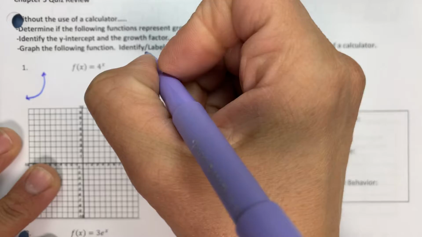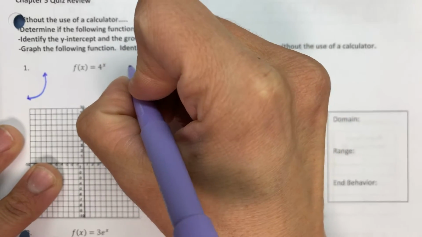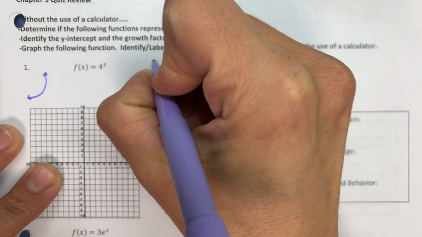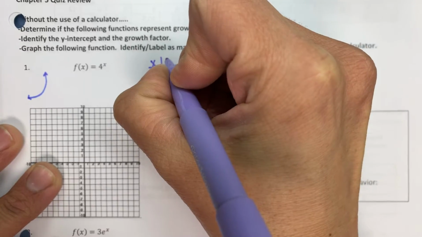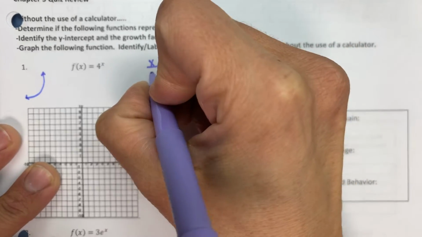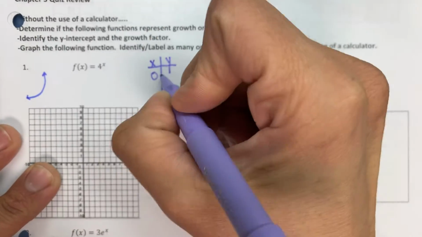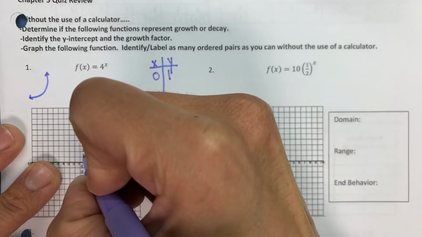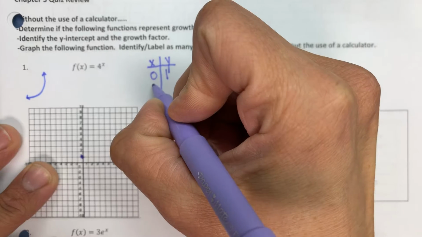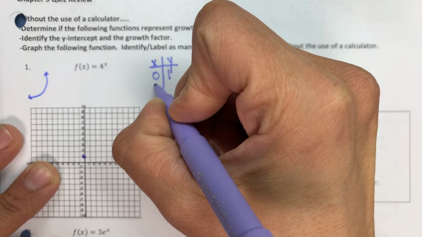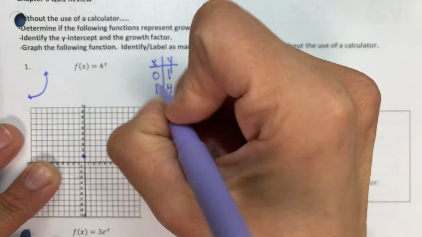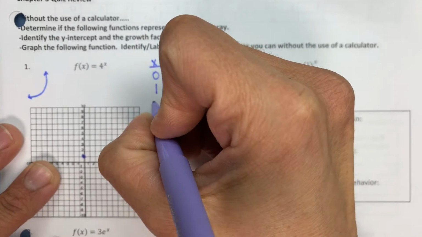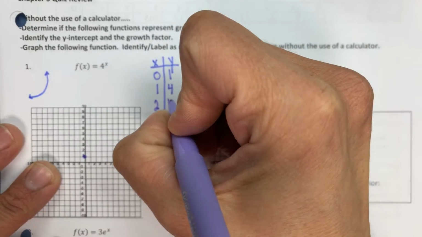So remember, the point you can always figure out is the y-intercept, because anything, make a little table here, to a 0 power, so 4 to the 0 power would give me 1. So I've got 1 point, I've got my y-intercept, and then I got a couple of options. The next thing I could do is just put 1 in there, and 4 to the first power is 4. I could put 2 in there, and 4 to the second power is 16.